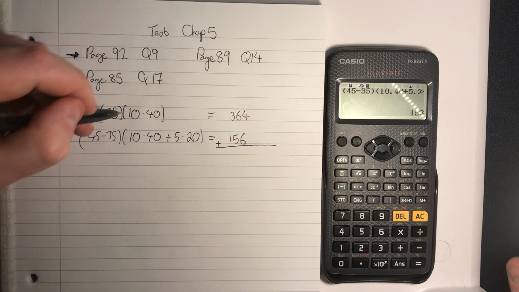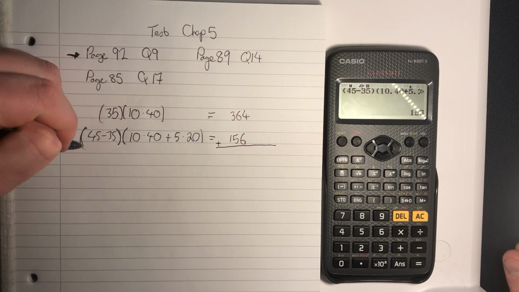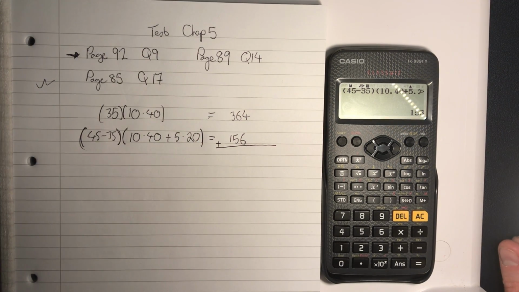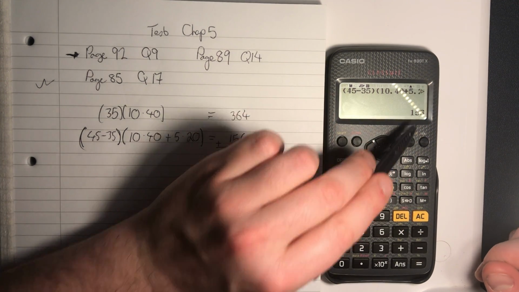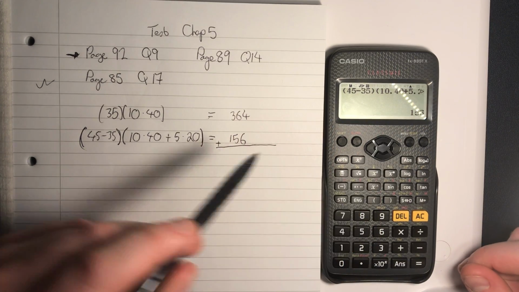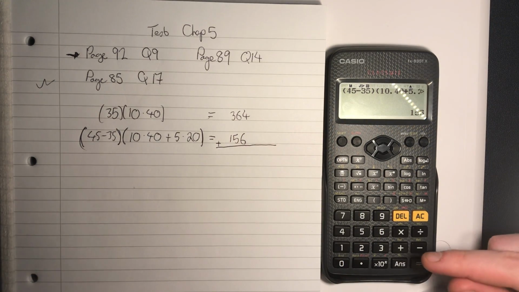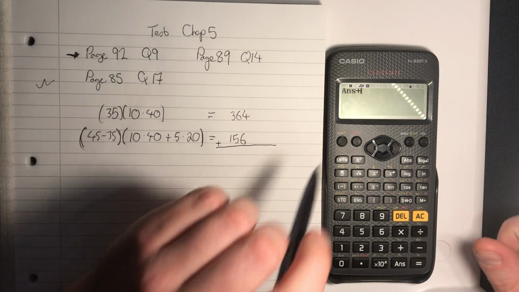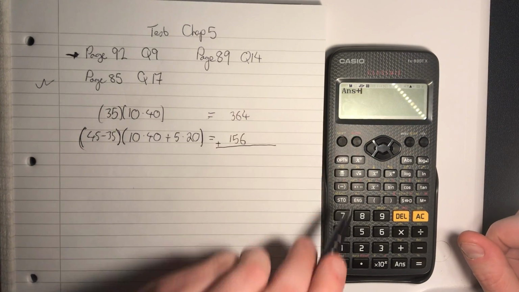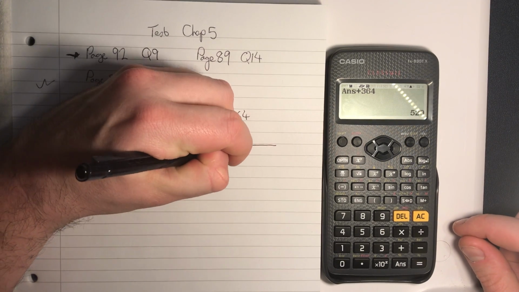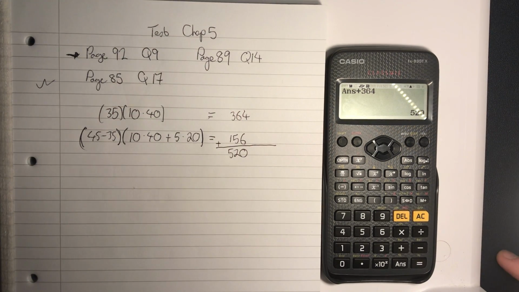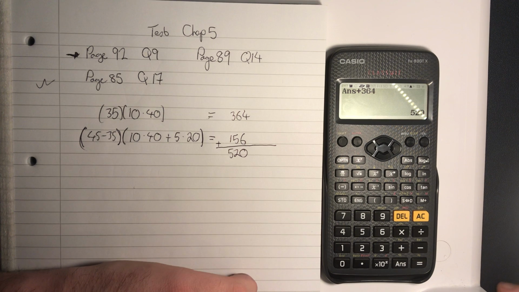You need to remember that those brackets just mean multiplication. To find her total amount of money, we can add onto this answer in the calculator, so we don't have to go 364 plus 156, we can just go plus, and it comes up ANS, plus 364. That gives me 520. So she earns €520 in total during that week.